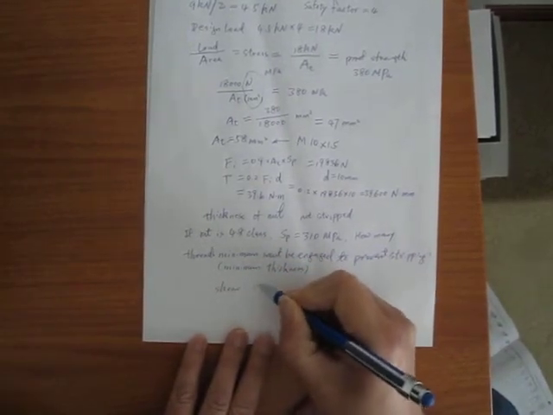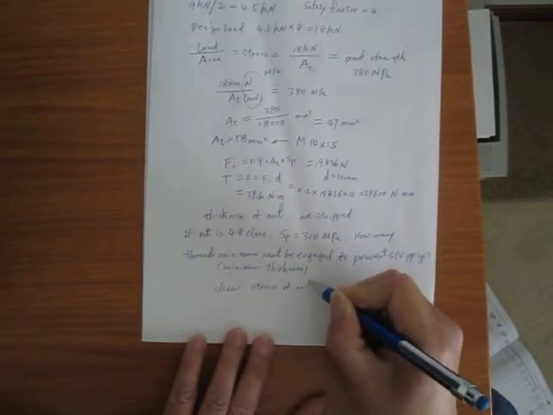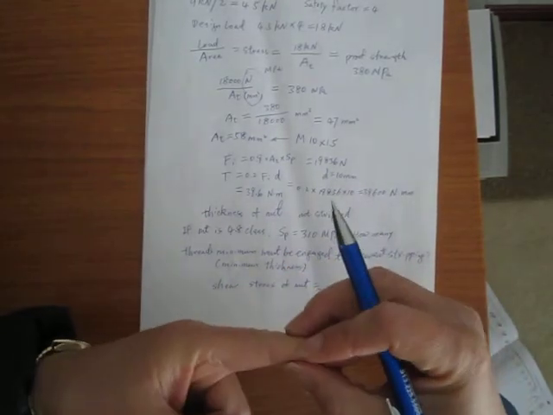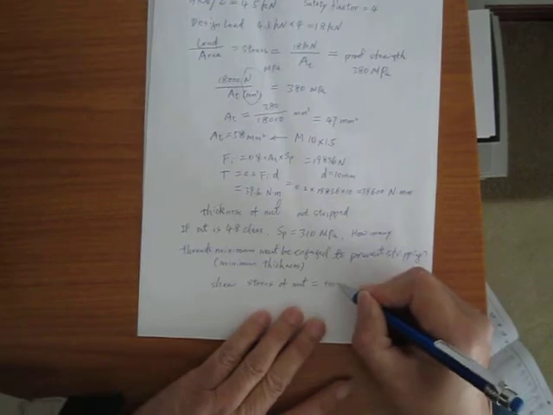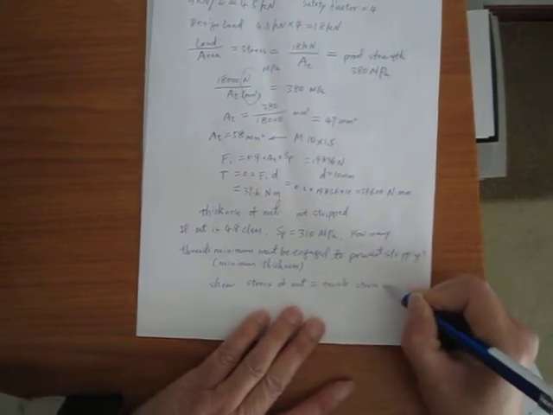Shear stress of nut equal to, so the shear stress of the nut equal to the tensile stress of the bolt.